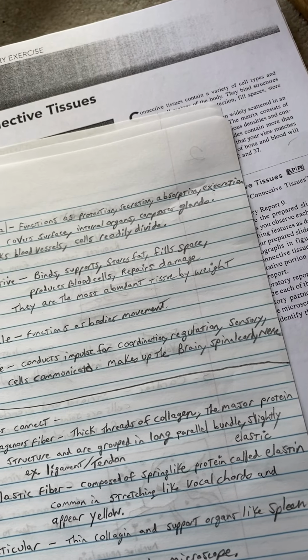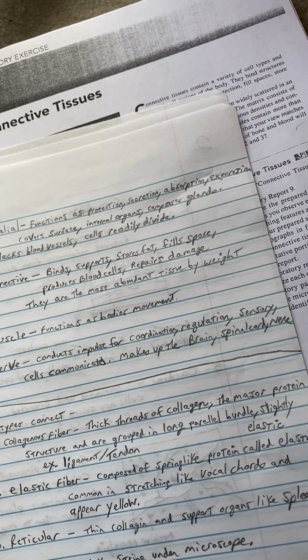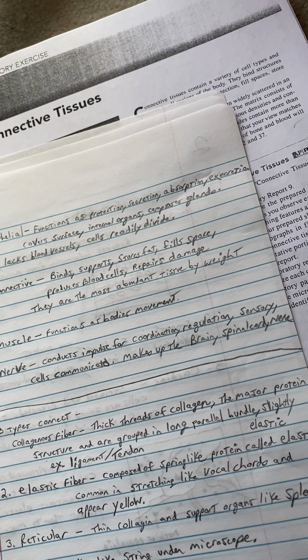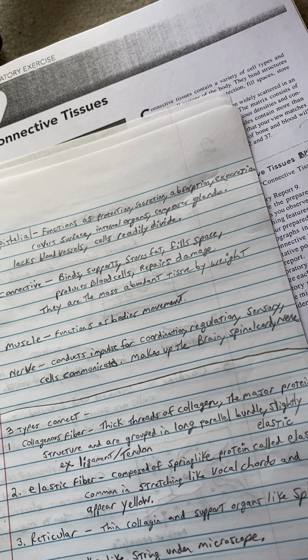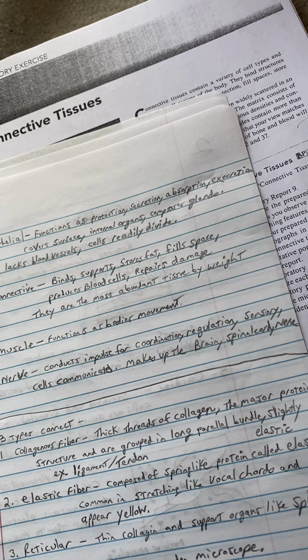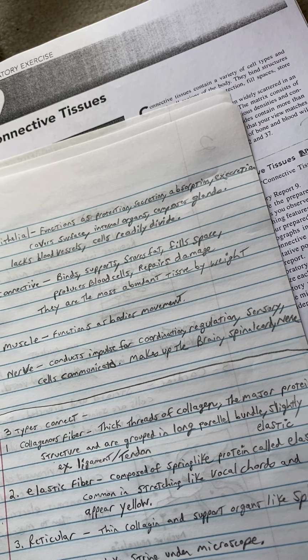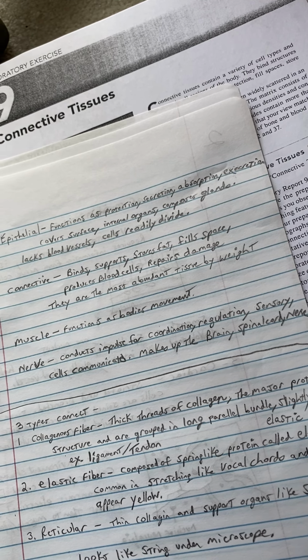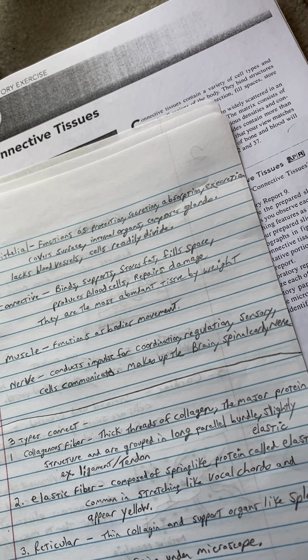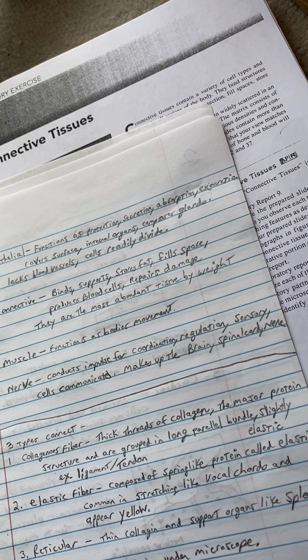Muscle tissues function for your body's movement, and nerves conduct impulses to regulate, coordinate, and aid in cell communication. It makes up your brain and spinal cord.